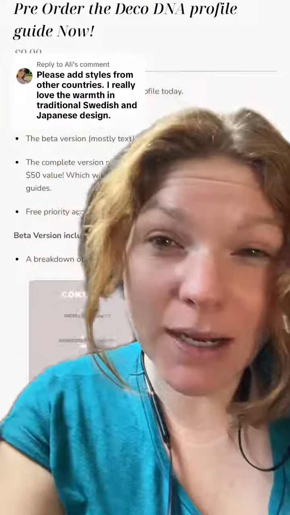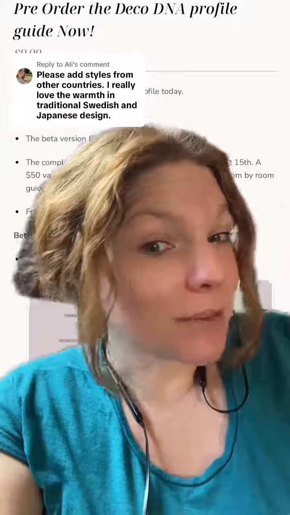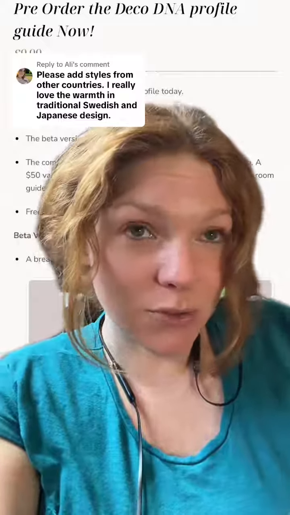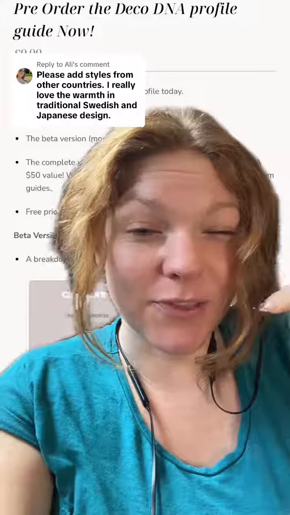And the thing to know about the beta version is that it's mostly text, like there's not very many pictures. So you will need to Google. Google will be your friend. So go in there, get that book, and then look at the terms and then Google them. And you'll be able to get a plethora of pictures to look at based on the terms that you find in the book.